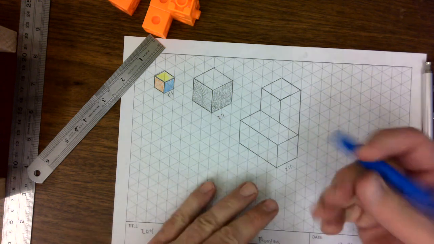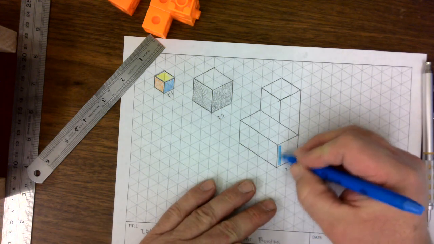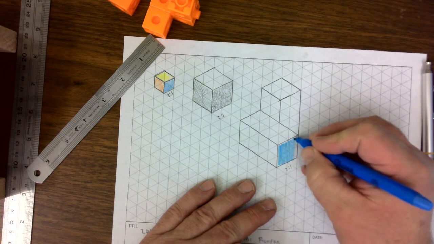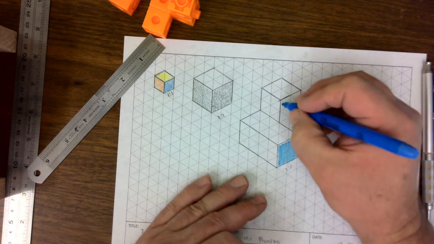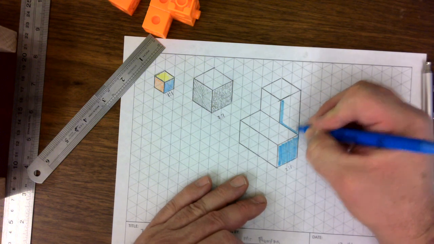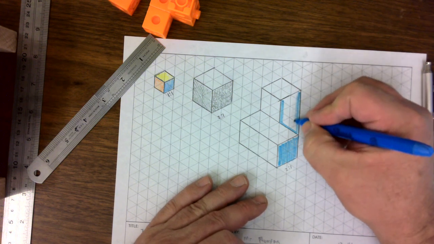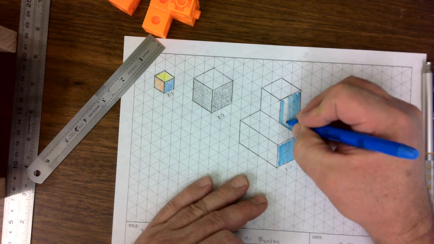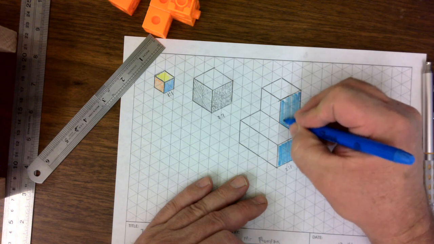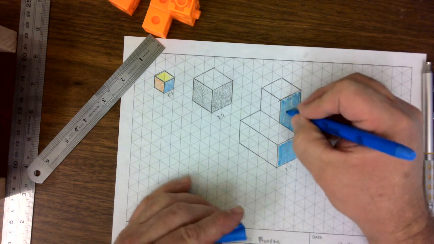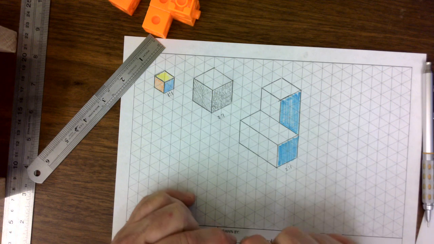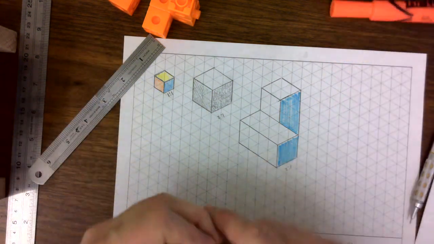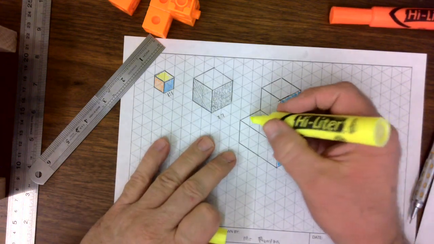And this time I'm going to use highlighters just to show you the difference on how they look. Just like that. And making sure that I put blue on all of the right sides so that's consistent. Looks like my highlighter's running out. Okay, and then we'll use the next highlighter. Okay, and so I want to use yellow along the top.